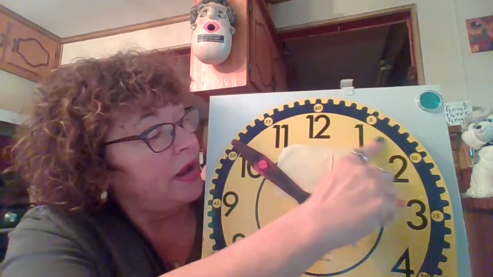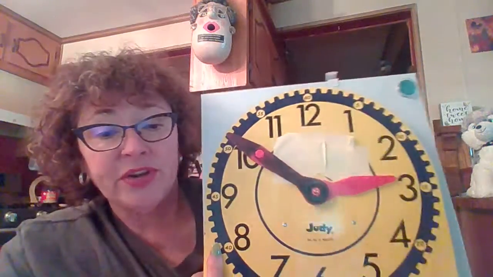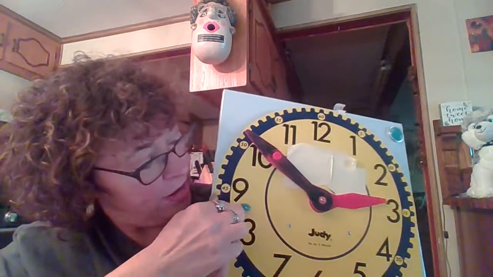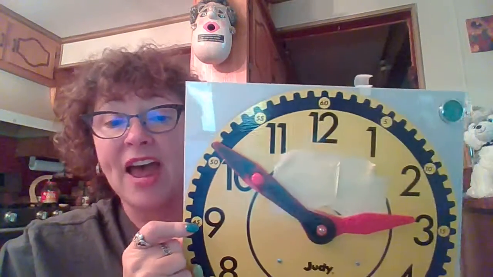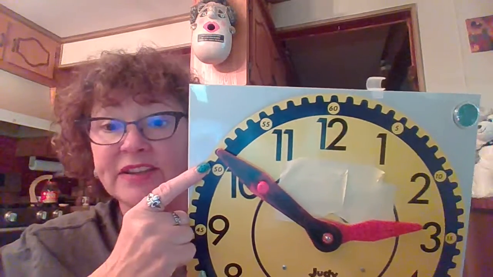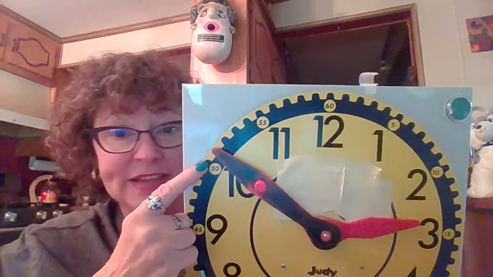Now, if you look at this minute hand, it started up here when it was 2 o'clock, and it went all the way around. Here's 30 minutes for the half hour. And then it went all the way around. It's gone past 45. Oh, look at that. It's gone past the 50-minute mark. But it's not on 50 minutes, is it?